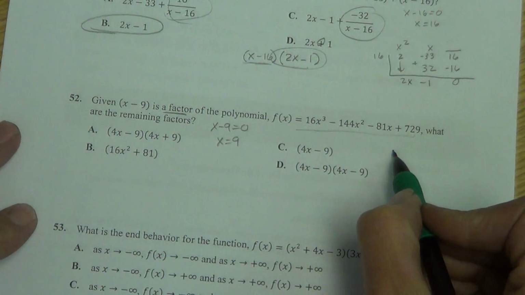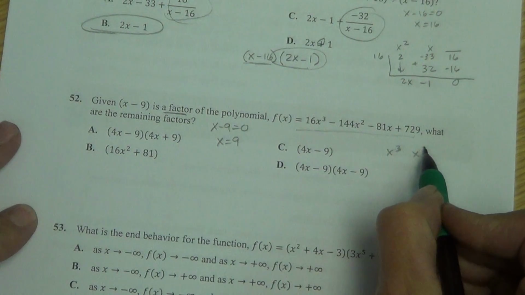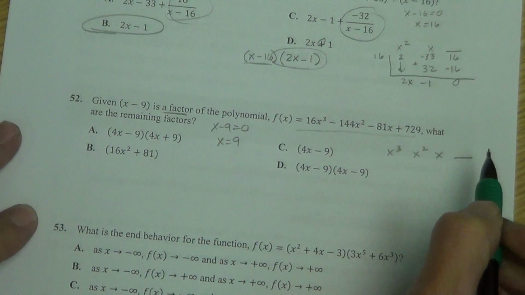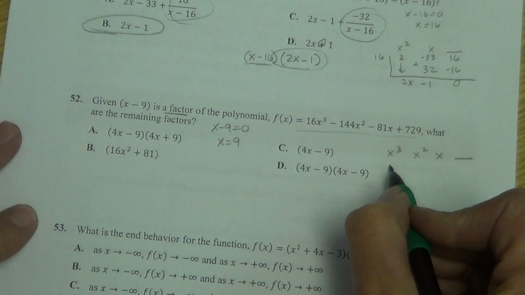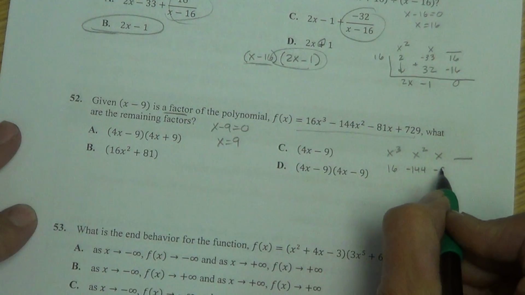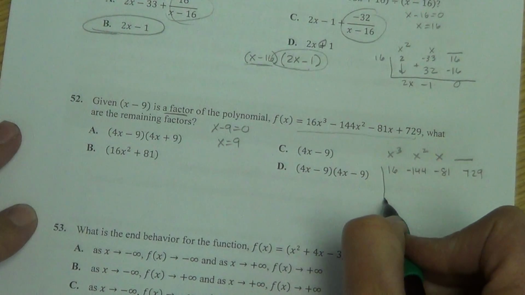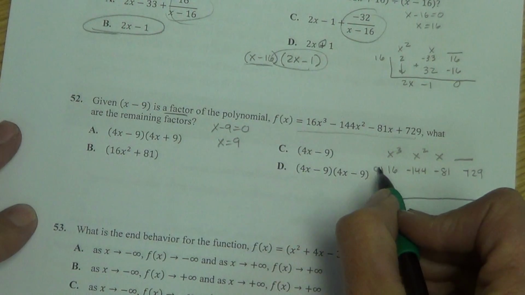Let's go ahead and divide it here. So we have x cubed, x squared, x, and a constant. No zeros needed, so we're going to go 16 minus 144 minus 81 plus 729, and we're going to be dividing that by 9.